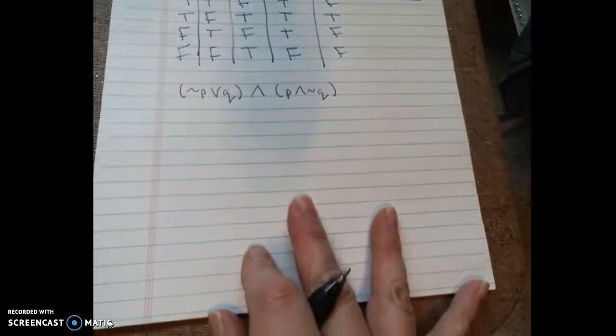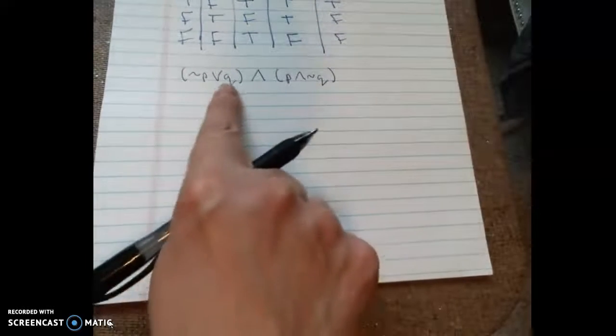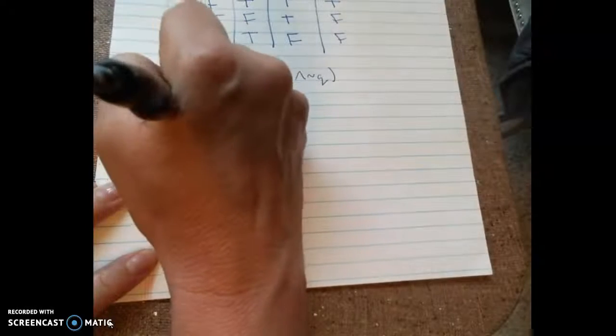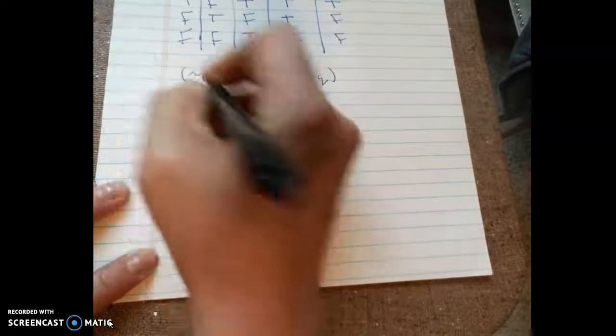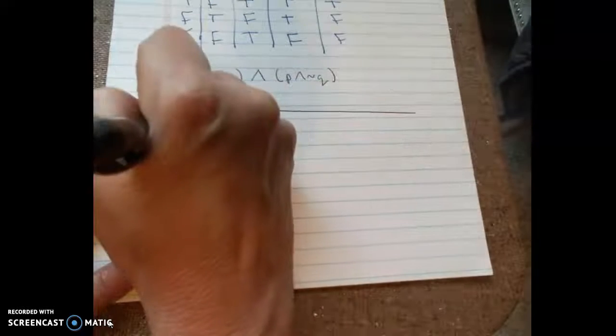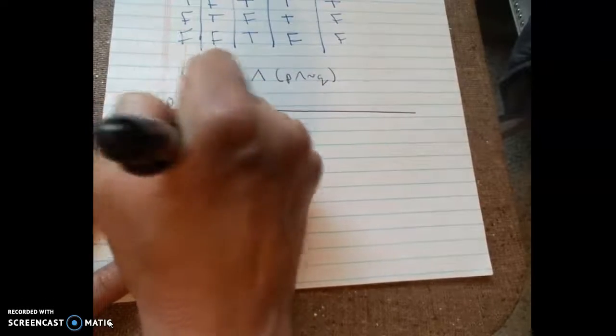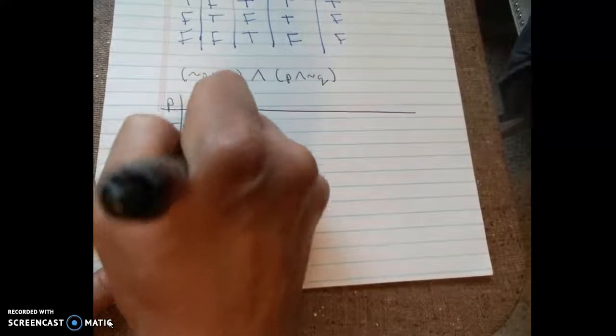So let's look at another one. And again, we just have two statements here. So we're going to make our start. We have P and Q. And again, this is called a truth table. So we have true, true, true, false, false, true, and false, false.